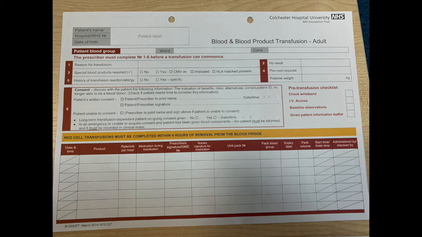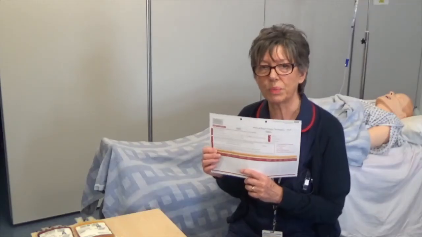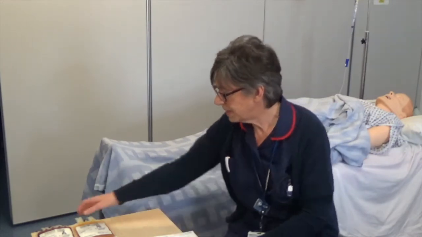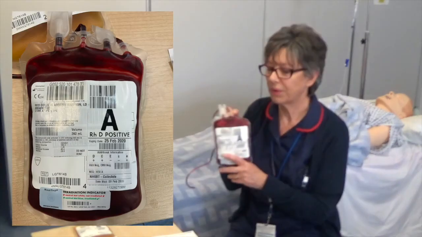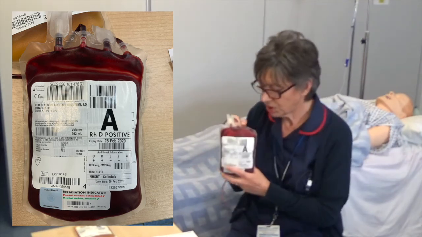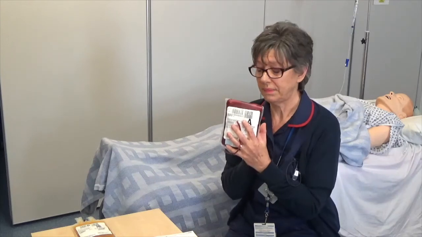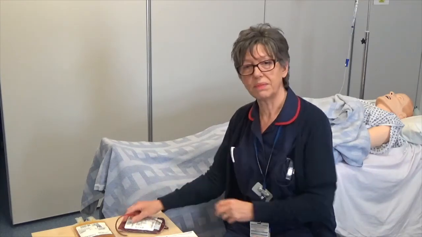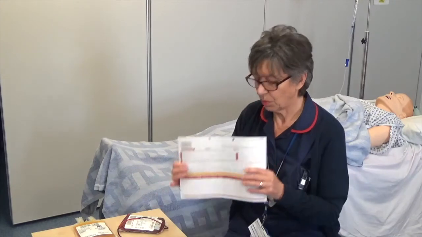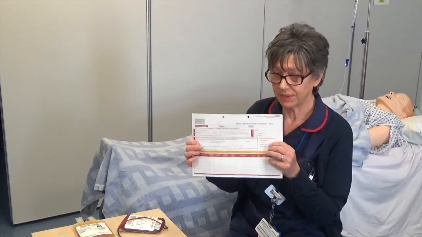Down the side, this last one here says patient's weight, and that relates to when you have a patient that's very tiny, and the calculation that we need to work out, if someone weighs less than 50 kilograms, we're talking about 4 mils per kilogram. Each of these bags are roughly about 300. So to our tiny patient, they only actually need 200 mils. If we give them too much, we have that chance of overloading. So be careful when you have tiny patients.